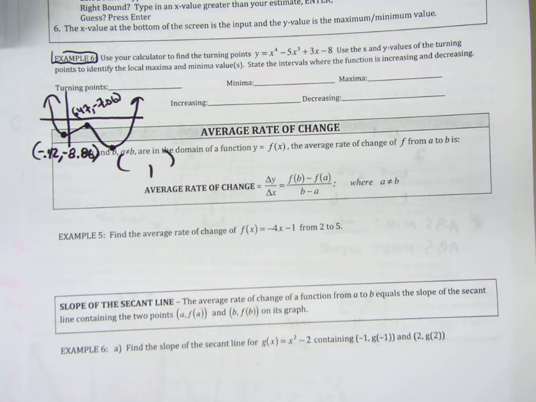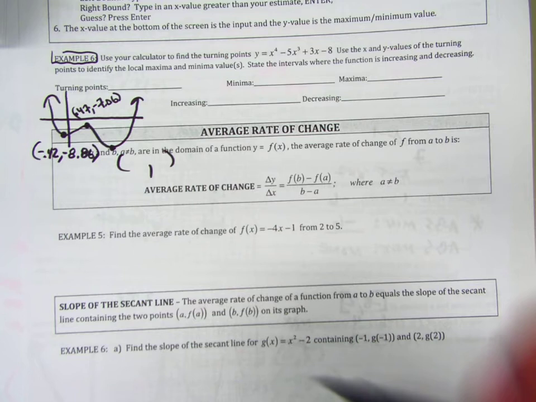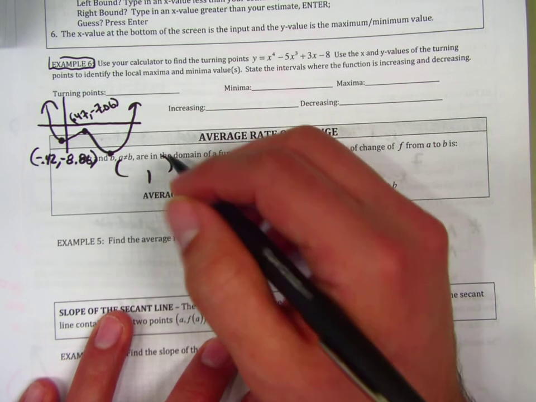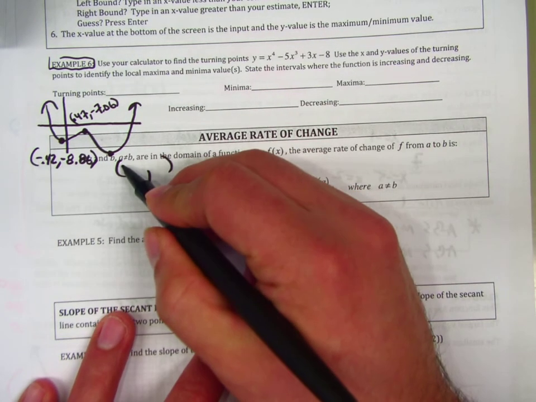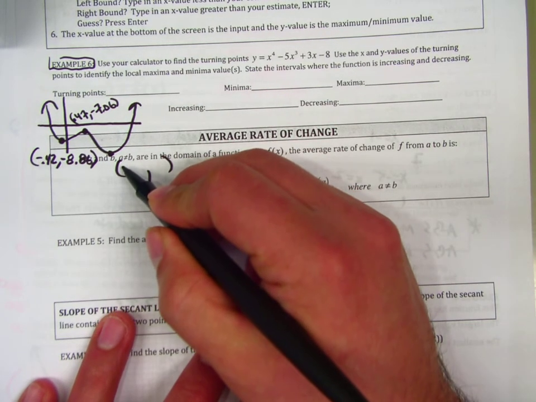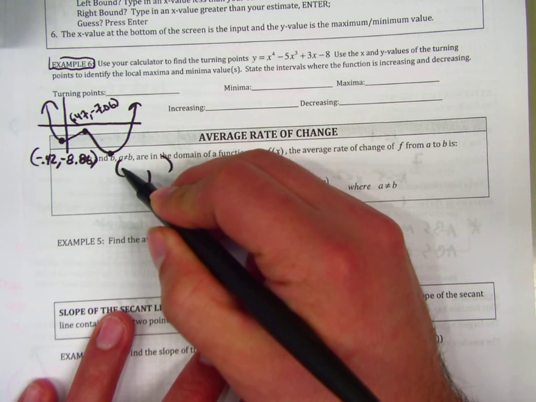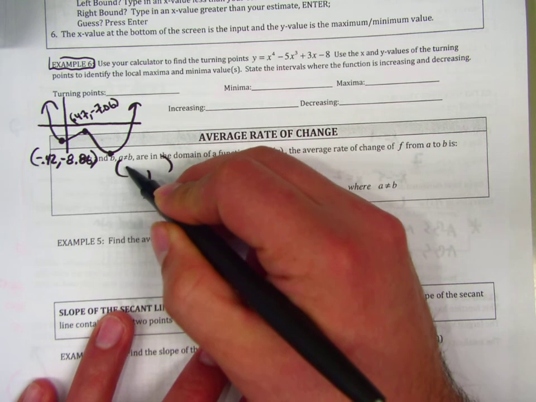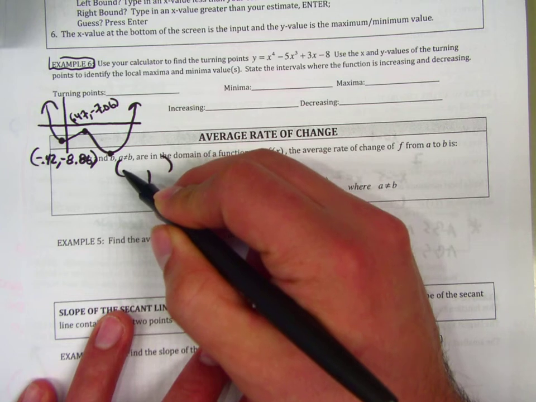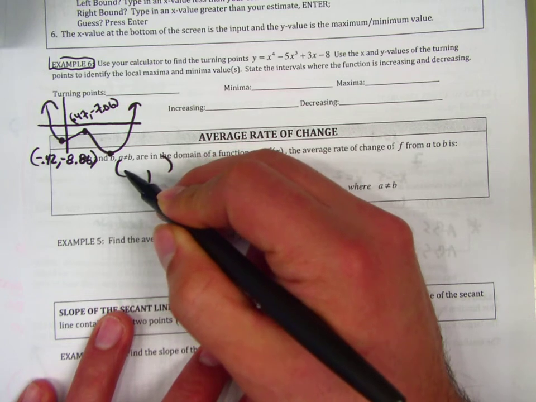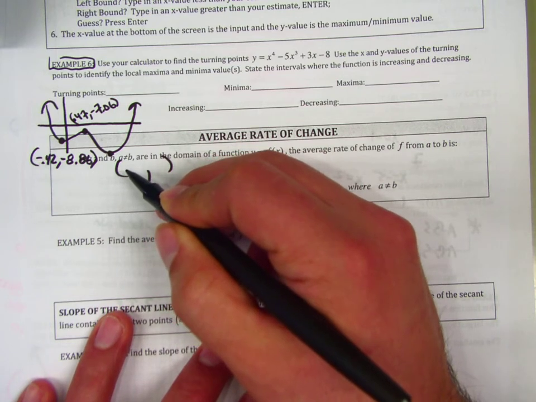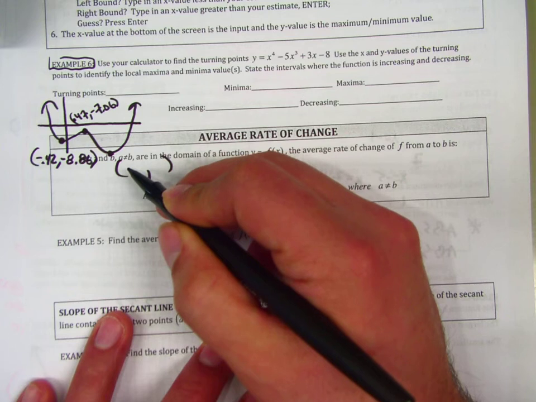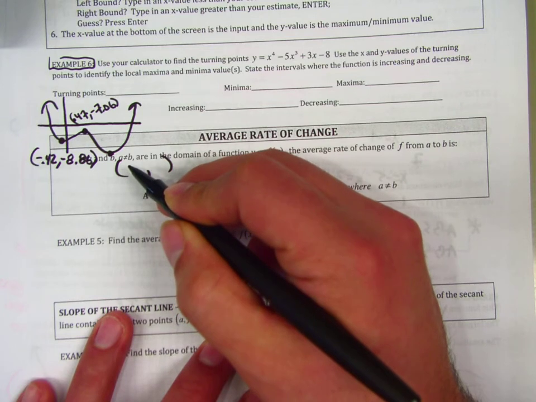What are you guys getting for the coordinates there? Not quite, but I'm glad that you're a little off. Anybody got anything different? It should be pretty close to what he said, actually. 3.7. Yeah. 62.2.